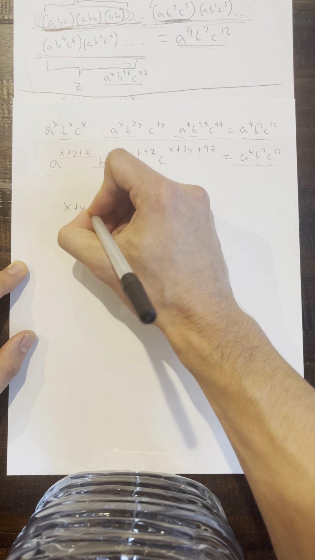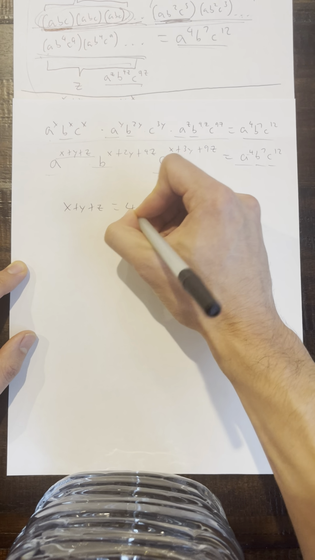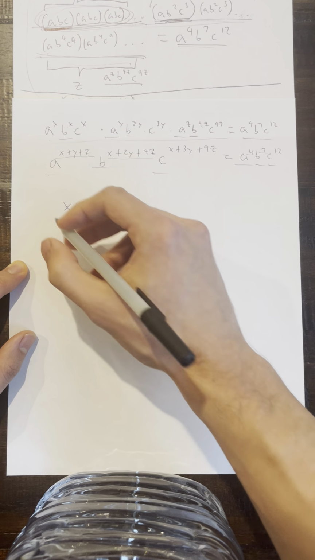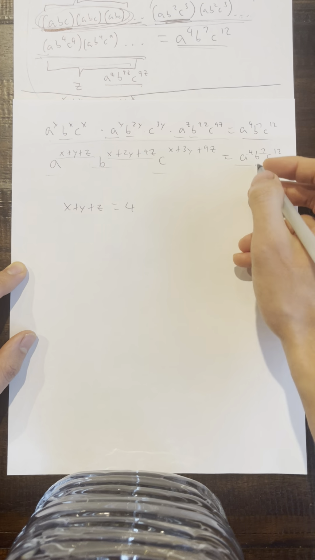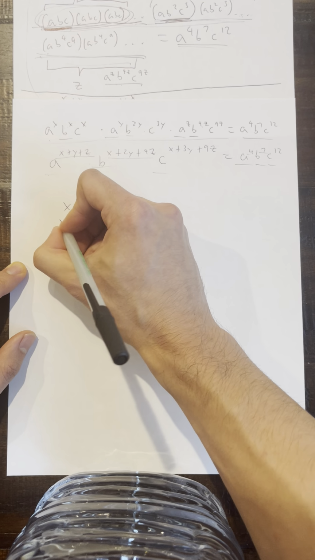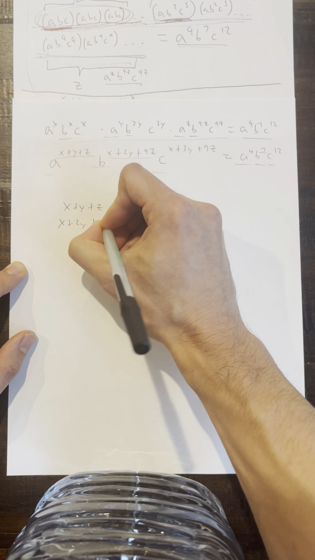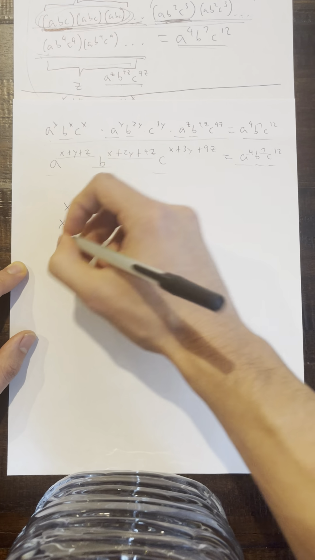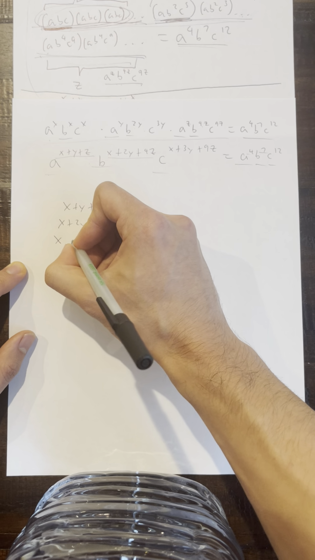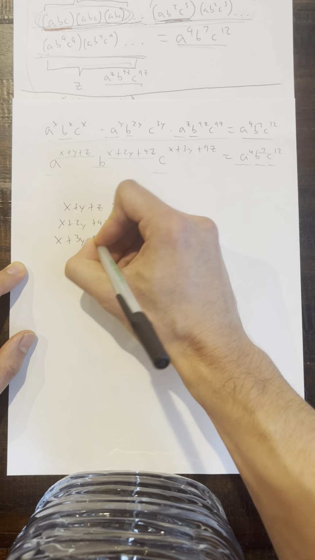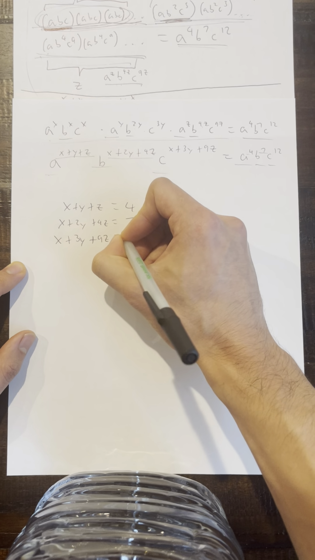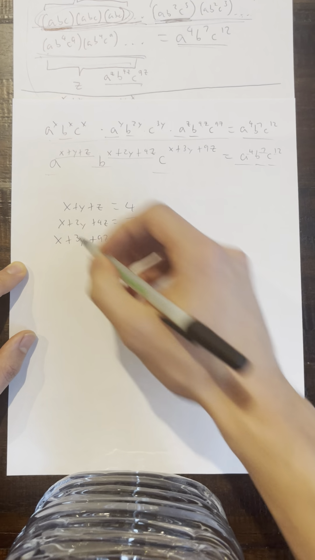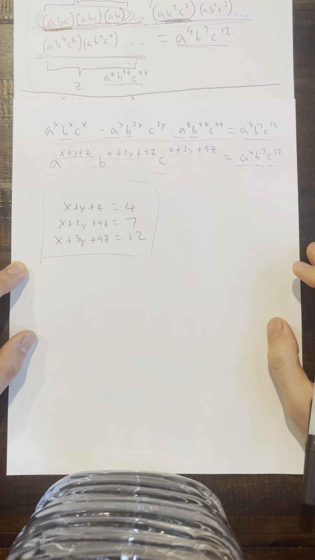So x plus y plus z is going to be equal to 4. And then this one's going to be equal to this one, because b gets raised to the same power. So x plus 2y plus 4z is equal to how much? It is equal to 7. And then x plus 3y plus 9z is equal to this, so 12. And how do we solve this?